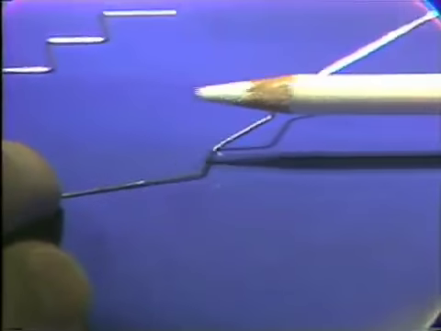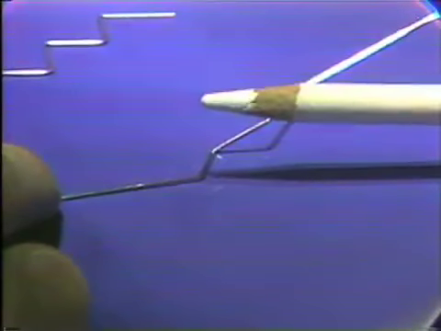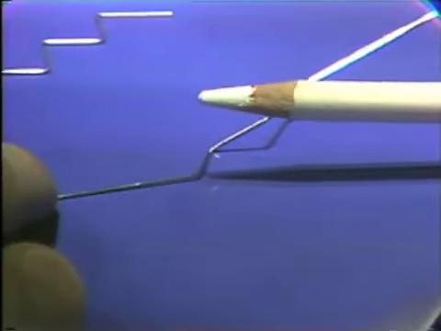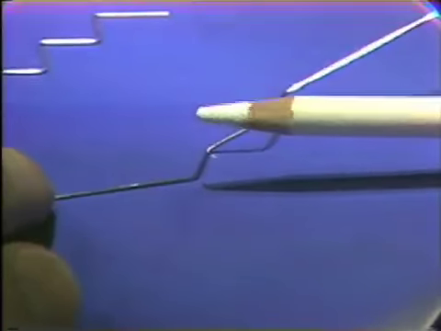Now, this is a white wax china marking pencil. You can use a felt tip pen, it works just as well.